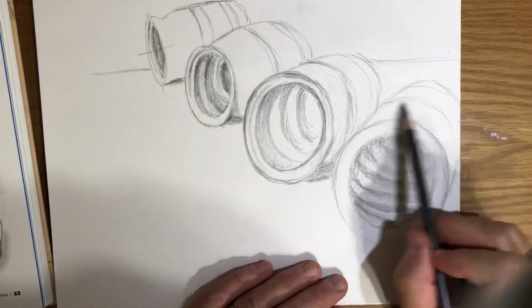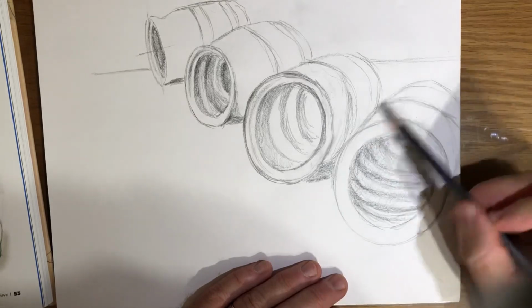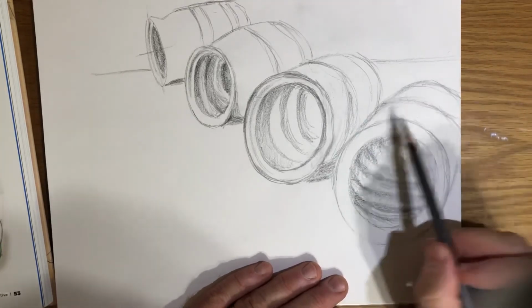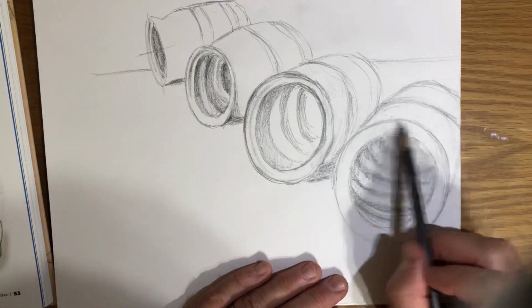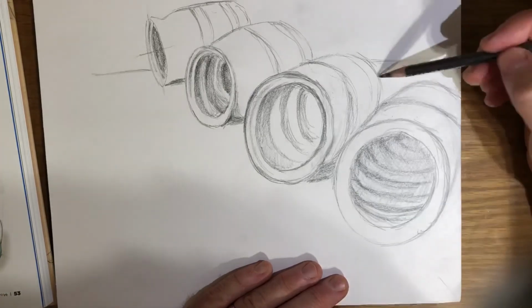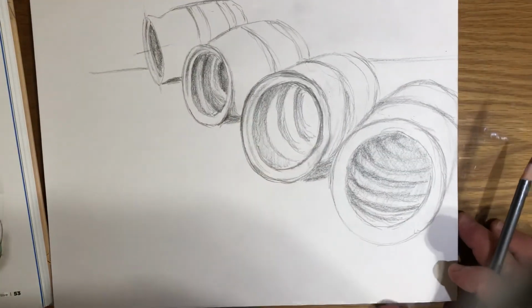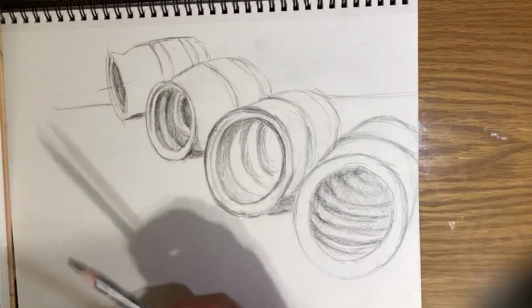Okay, well, it's up to you how much time you want to put into it, how much detail you want to add, how realistic you want to make it. But the real purpose of this lesson is to help us see how these ellipses work, and how when we're looking at an object from different points of view, we actually see the circle.